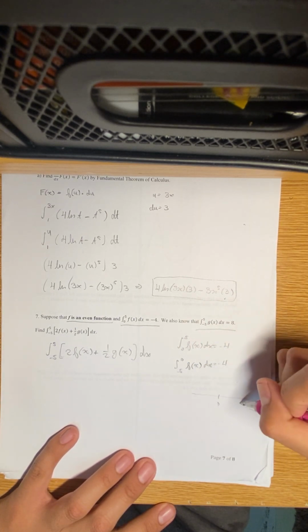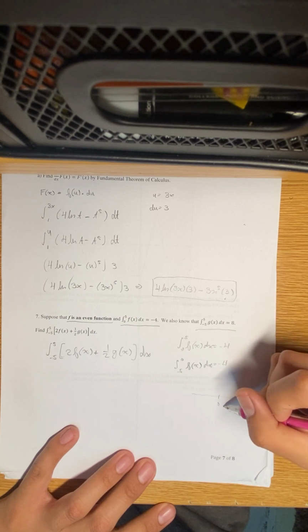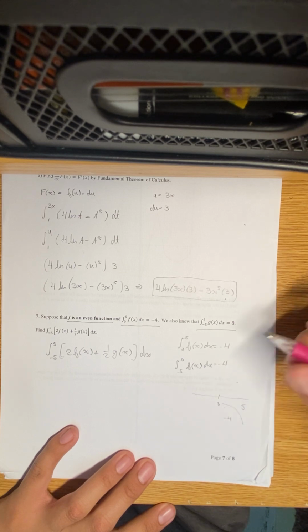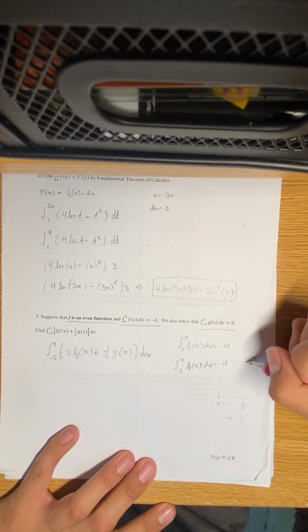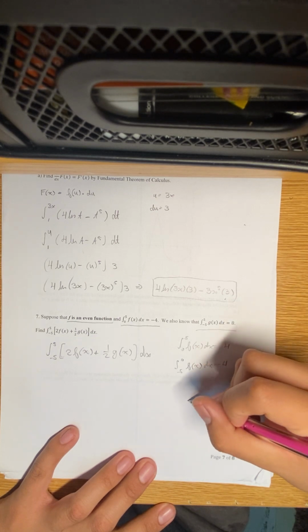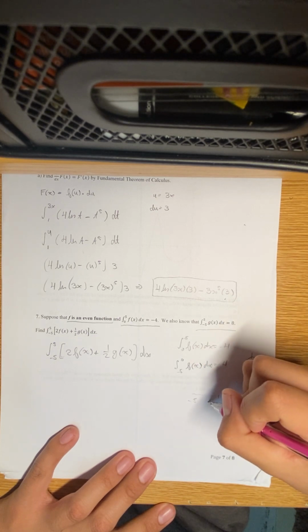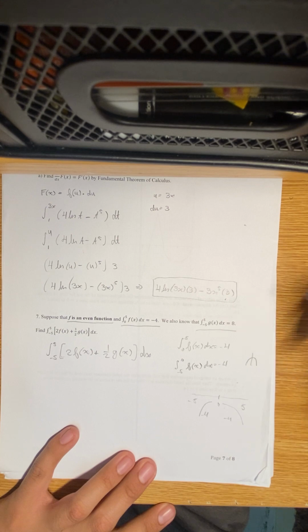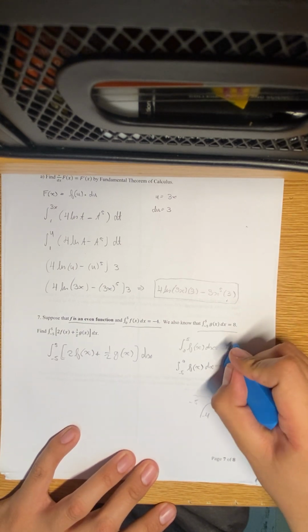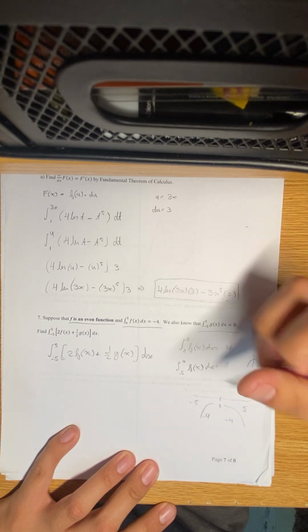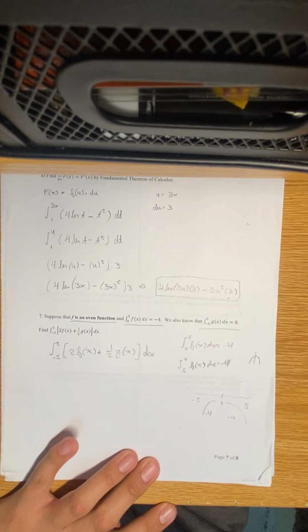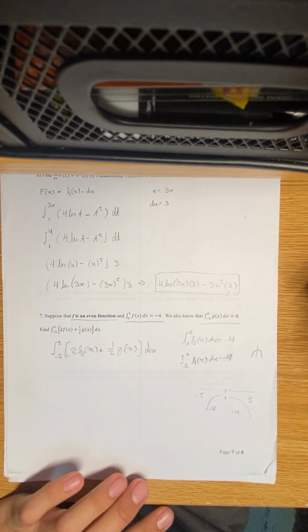From 0 to 5 the function would be going down, which is -4. And this is an even function, that means it's symmetrical about the y-axis. So from -5 to 0, the function also goes down, -4. That's because it's an even function.